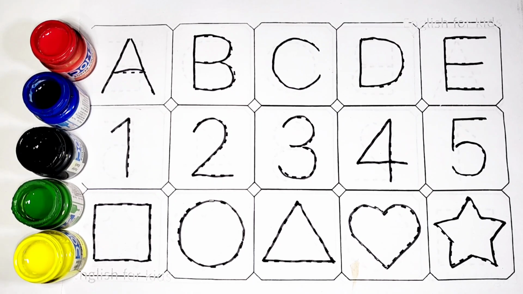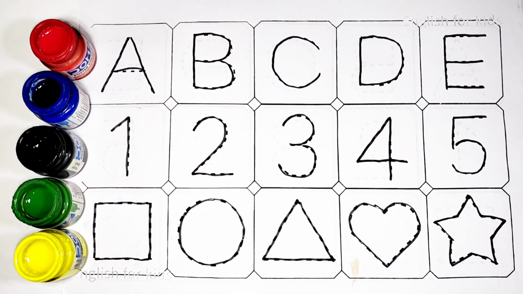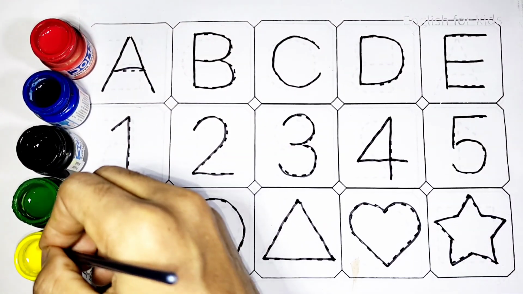Kids, now we coloring 2D shapes. First we are using yellow color.